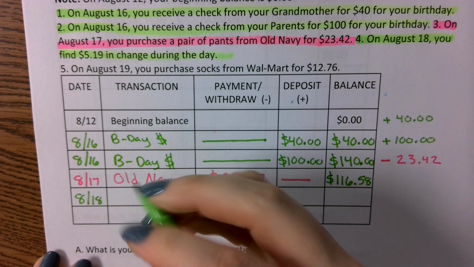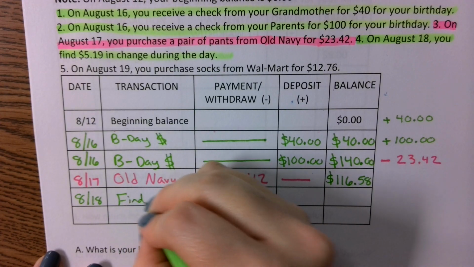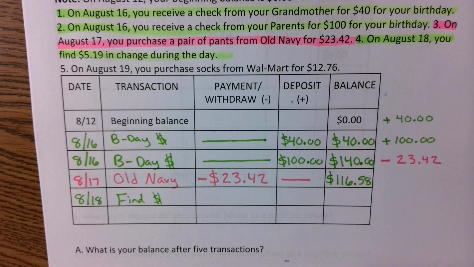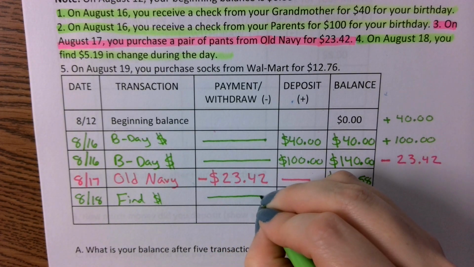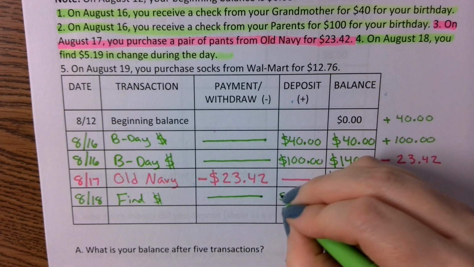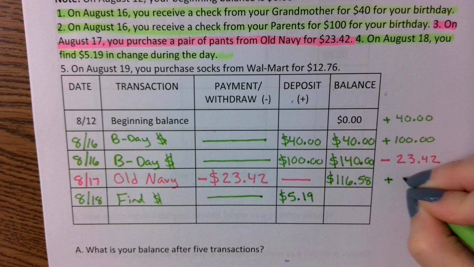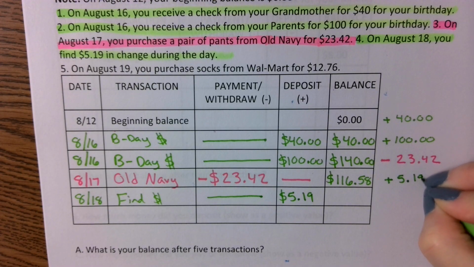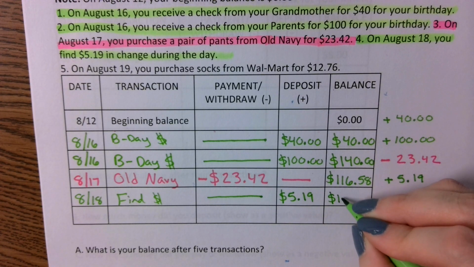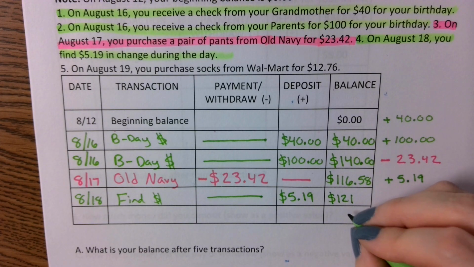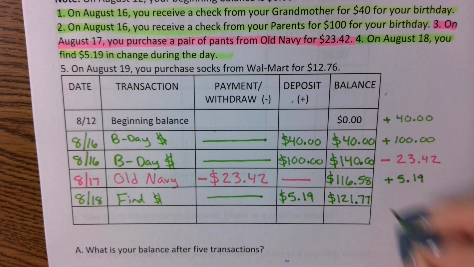So we're going to add that into our account on August 18th, and I'm just going to put, I found money. I did not have to take it out of the account. I get to put it into my account, $5.19. So we're going to add $5.19. So now my new amount is $121.77. That's our new amount that we have in the bank.